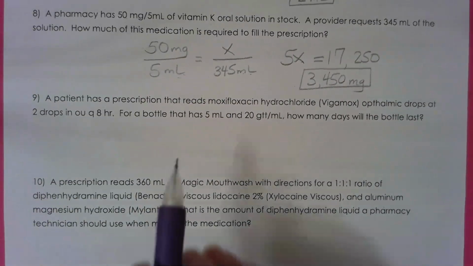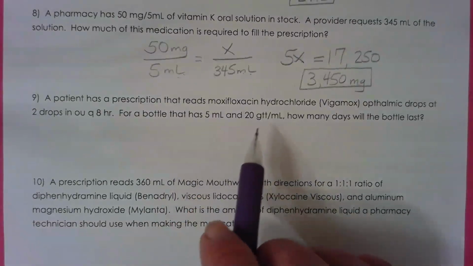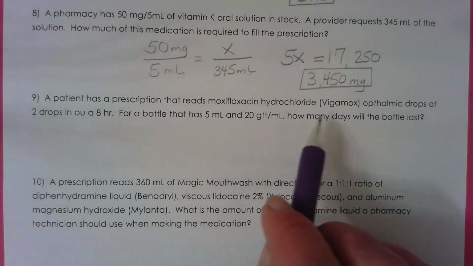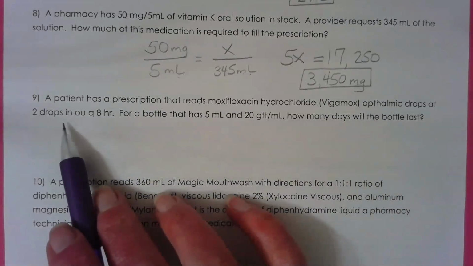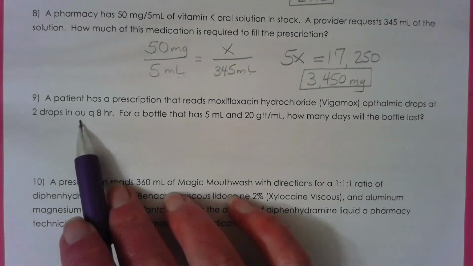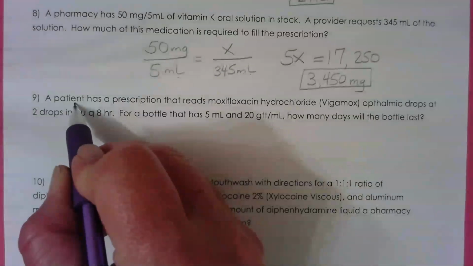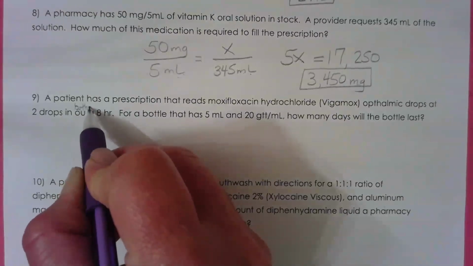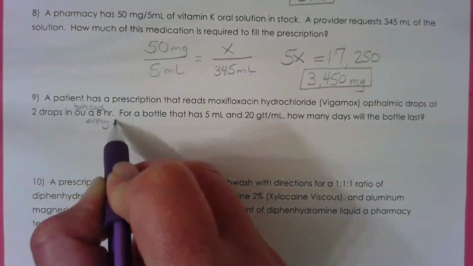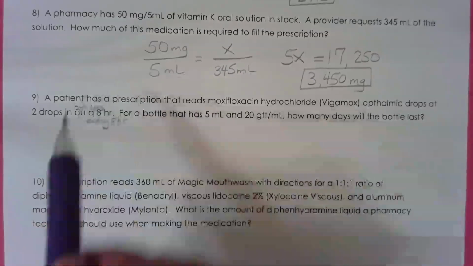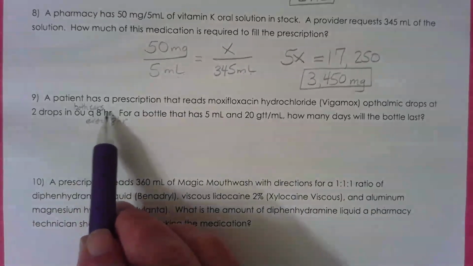Okay. Next one, number 9. Okay, patient has a prescription that reads moxifloxacin hydrochloride, or Vigamox, ophthalmic drops at 2 drops in both ears. OU is both ears. Q is every 8 hours. Okay, 2 drops in both ears every 8 hours.